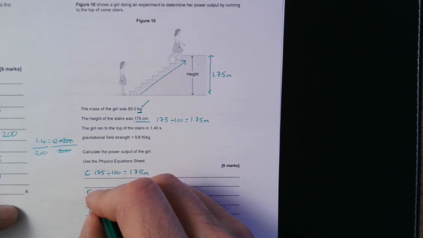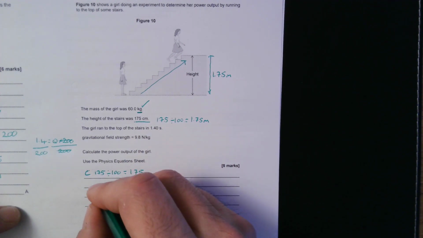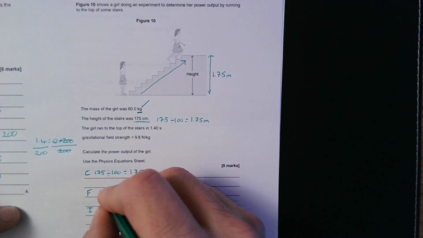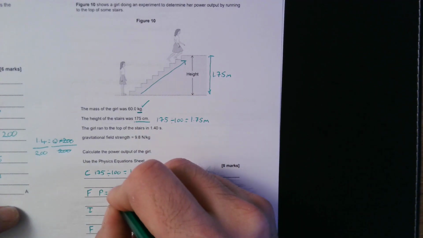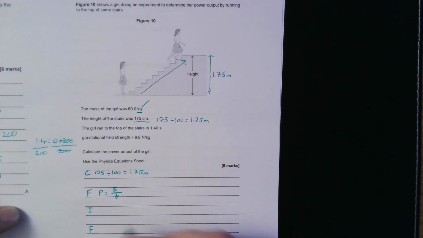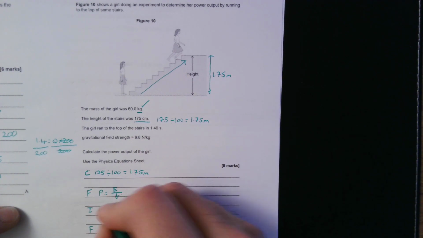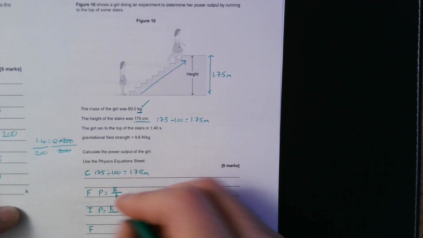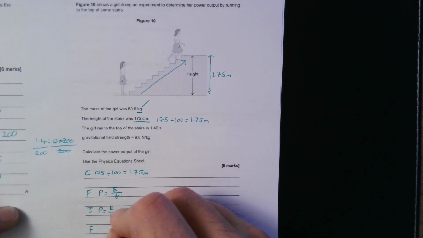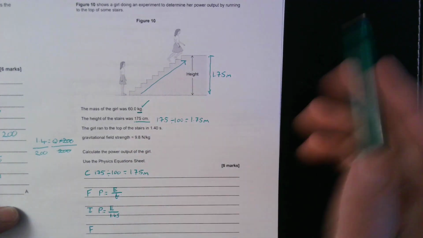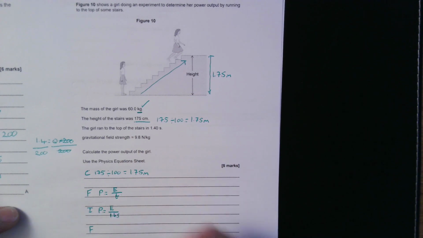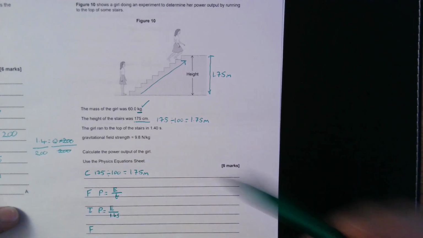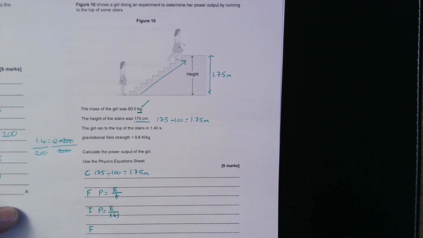Now our equation, if we remember, okay, was power, that's what we want, equals energy divided by time. Right, so we know we've got the time, so what we can do is insert the numbers. Power equals energy, which we don't know, divided by time, which we do know, of 1.4 seconds. I reckon I would do that in probably 0.2 seconds, ultimately resulting in more power. But anyway, we need to now work out energy.